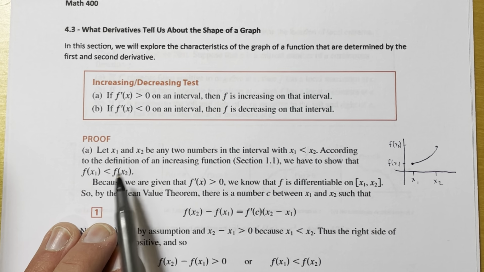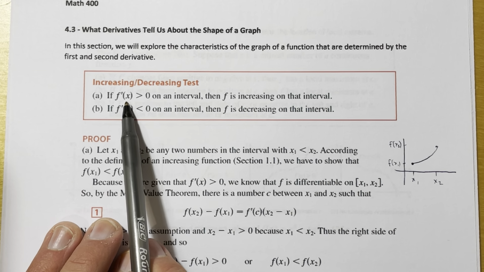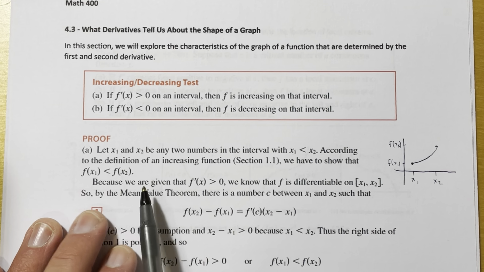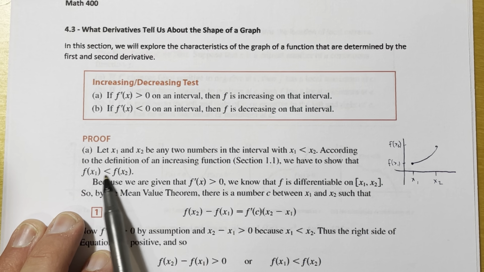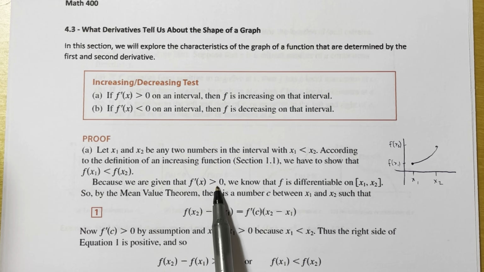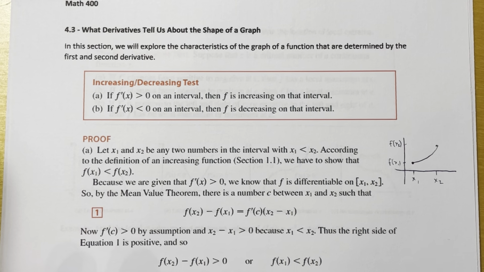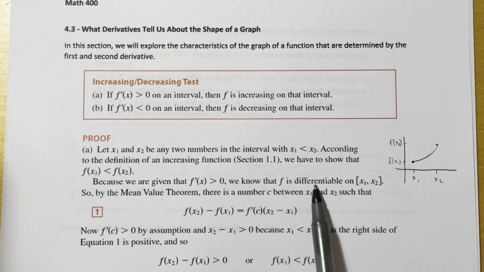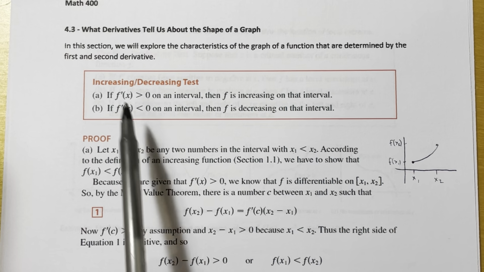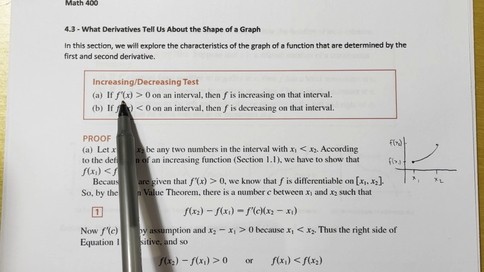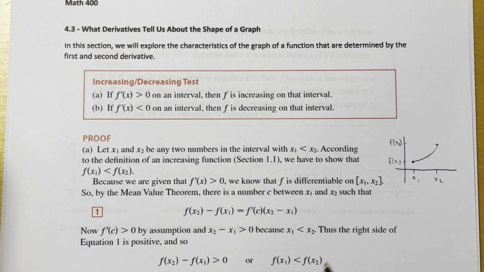We want to show that under the assumption that f prime of x is positive on this interval, f is an increasing function. So we need to establish this inequality somehow. We're going to take f prime of x greater than 0 as a given because we're assuming that the derivative is positive on this interval. And we know that f is differentiable on this closed interval because we're assuming that f prime of x is greater than 0 on that interval in the first place. That would imply that f prime of x exists, which means that f is differentiable. So that's implicit in that assumption.